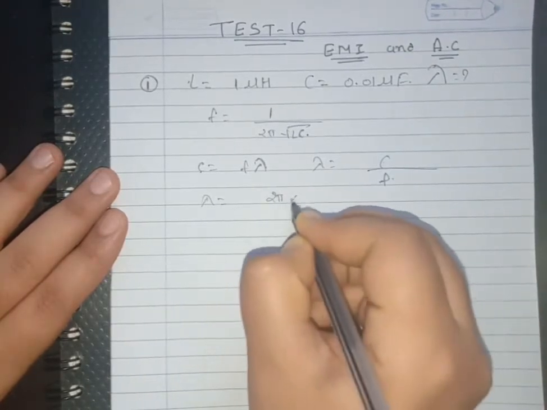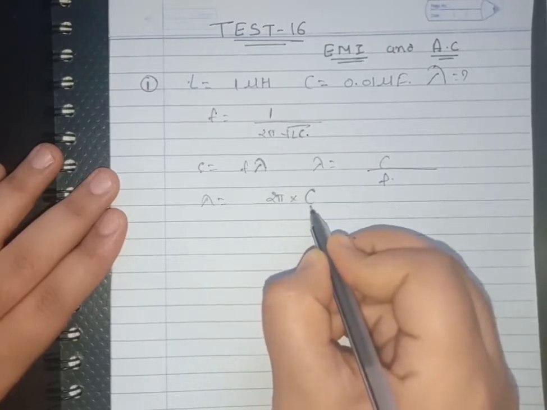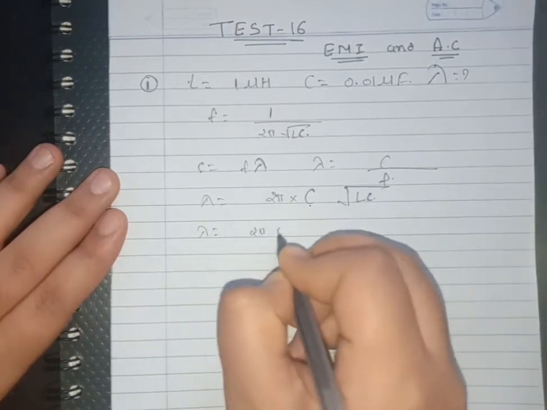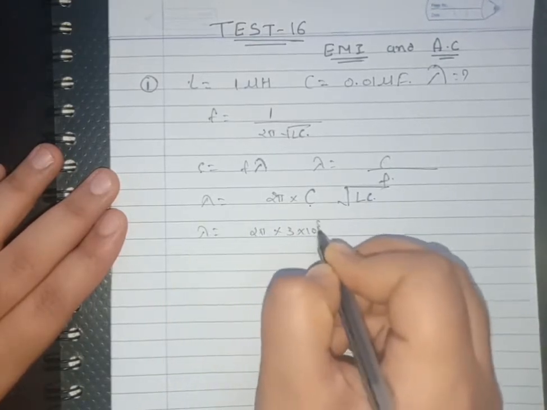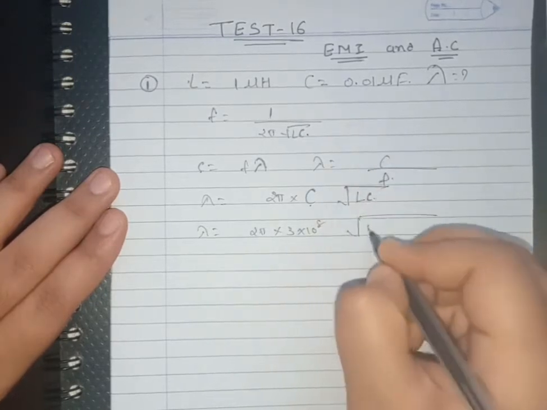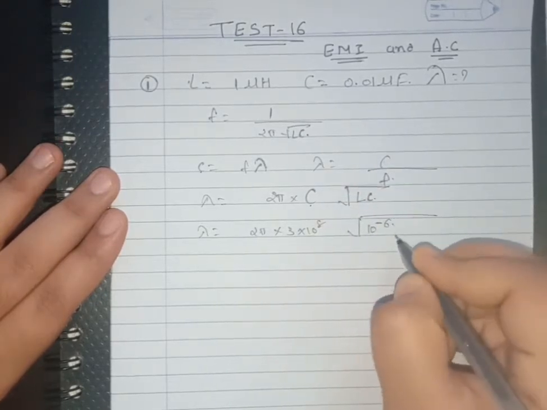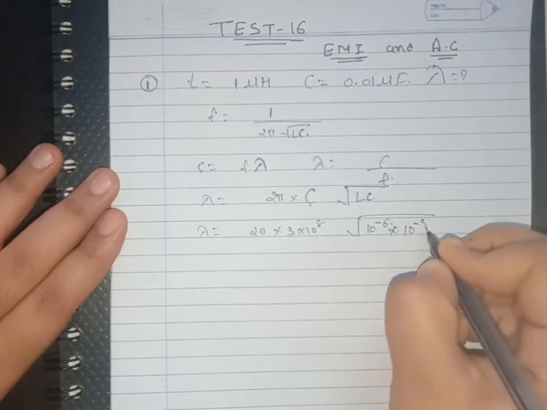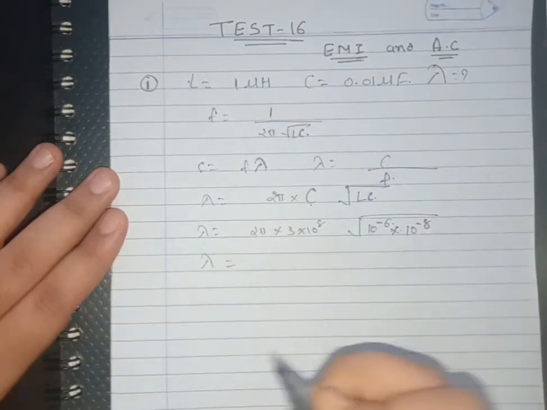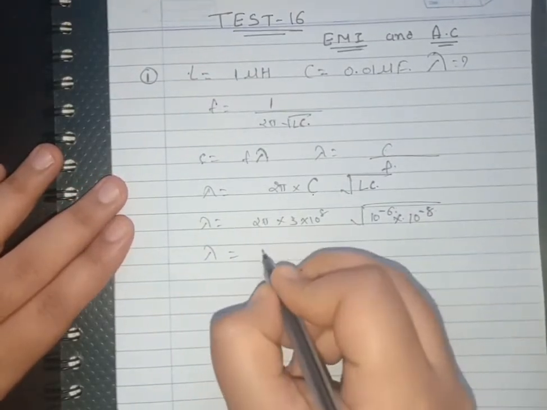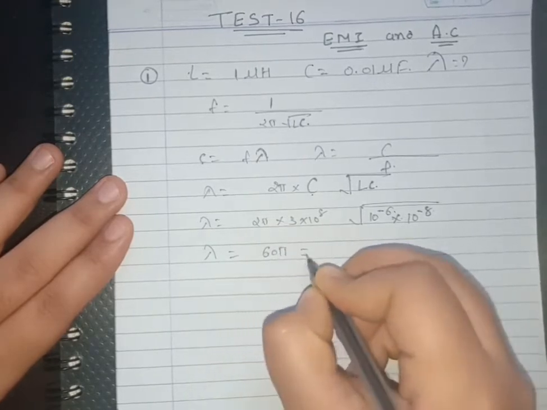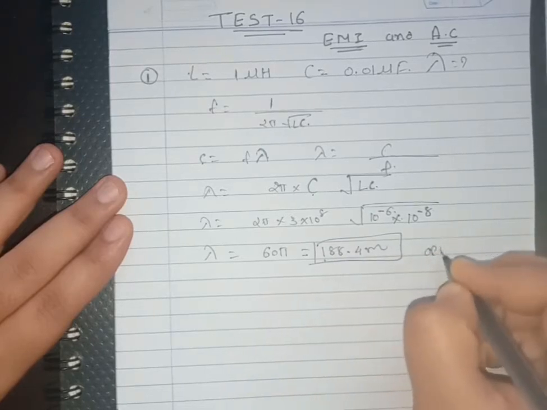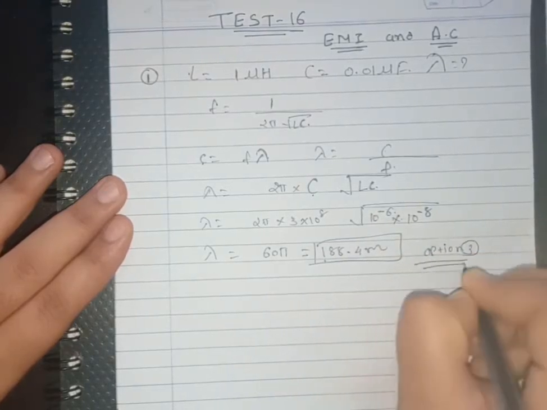2 pi C, where C is the speed of light in vacuum, under root LC. So 2 pi into 3 into 10 power 8 into inductance 1 microhenry into capacitance 10 power minus 8 farad. Simplify this, we'll get wavelength equal to 60 pi, that is 188.4 meter. So option 3 is the correct option.